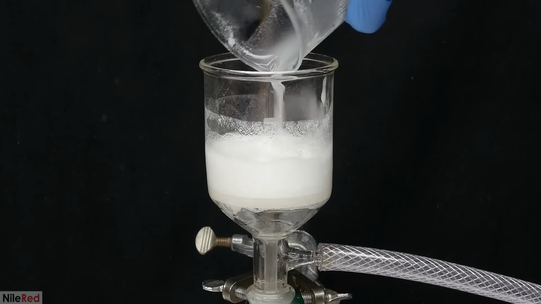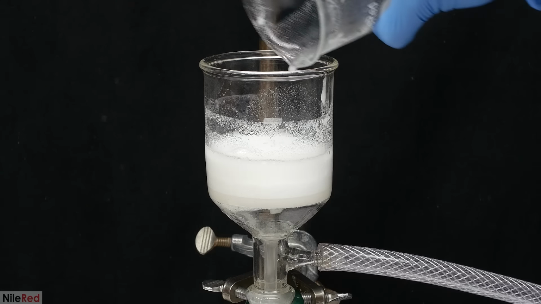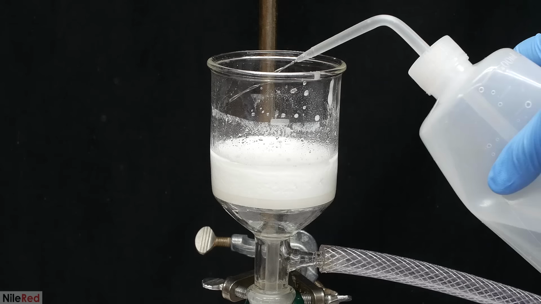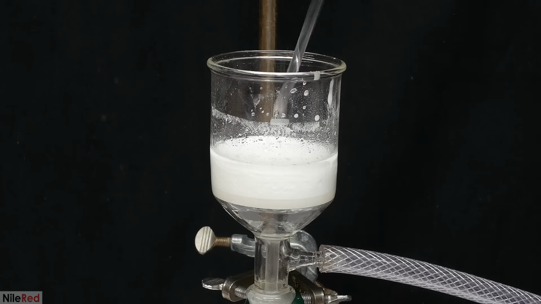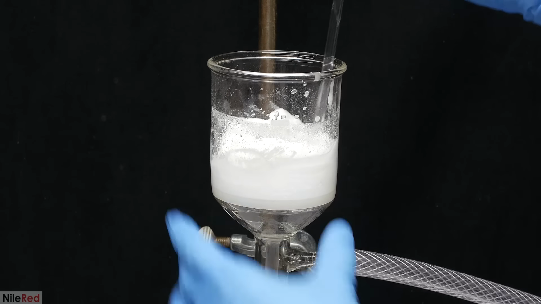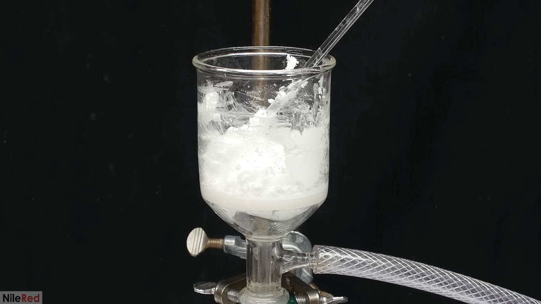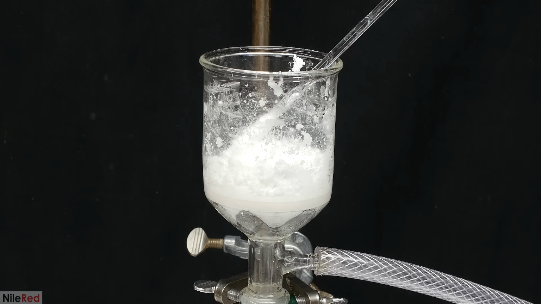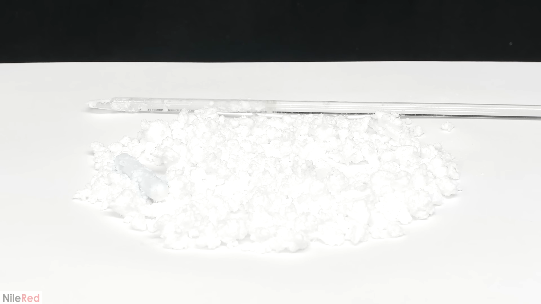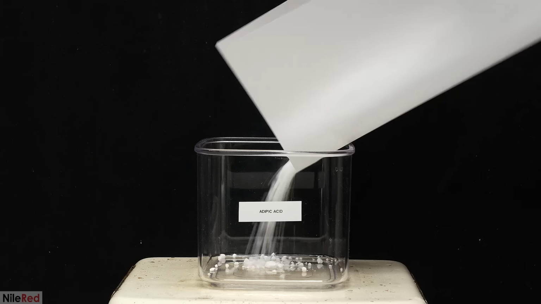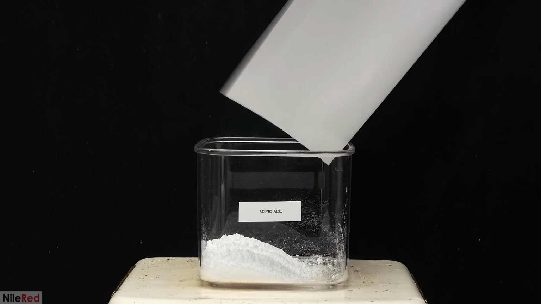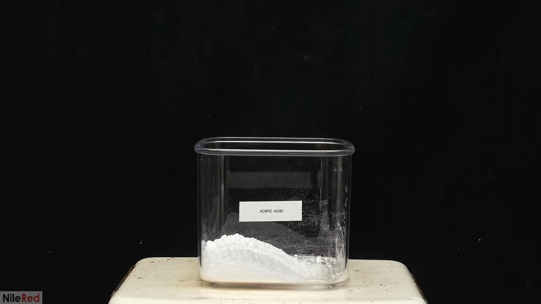The beaker is washed a few times with a small amount of distilled water. Once everything was pulled through, I turned off the vacuum and did one final and thorough washing. I turned the vacuum back on and I left it running for about 20 minutes to try to dry it up as much as possible. I scraped the adipic acid out of the filter and I let it dry for 2 days. When I came back, it was a relatively dry powder and I transferred it back to the original container.